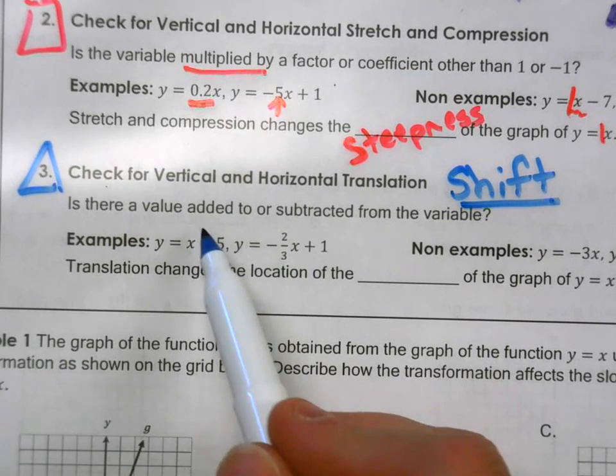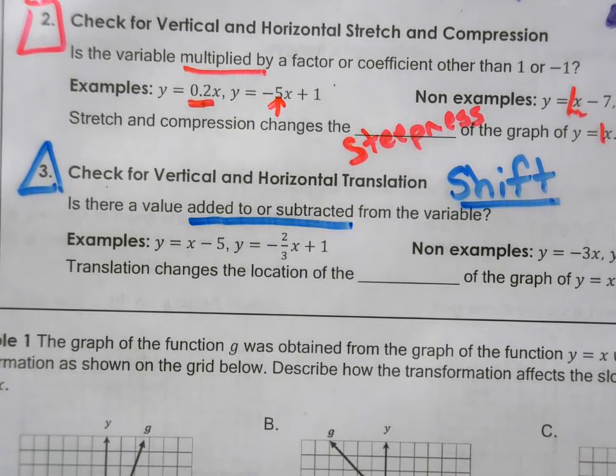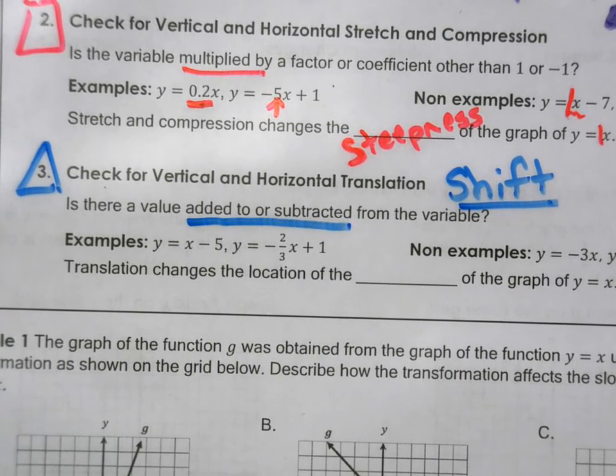The translation deals with things being added to or subtracted from the variable. That causes a shift. So adding or subtracting causes a shift.